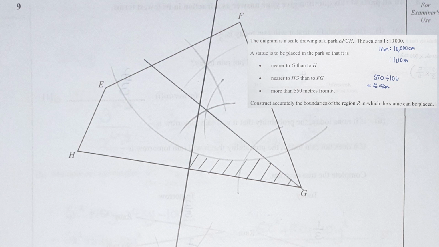So nearer to HG than to FG. So this thing here is G is repeating. Hence you're required to split the angle G into half. So I first draw an arc from point G. So the line where they intersect, I extend my compass a little bit to draw down another 2 arcs on both of the intersection so that I can construct another angle over there.